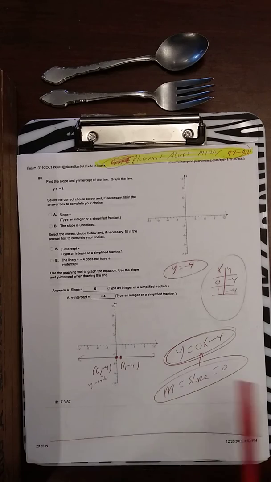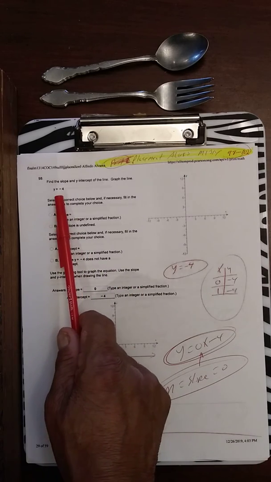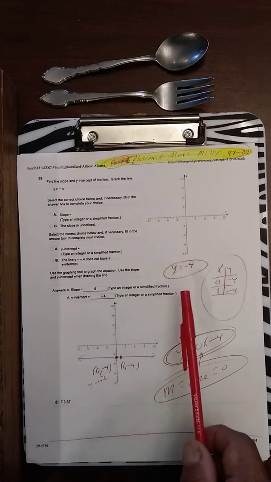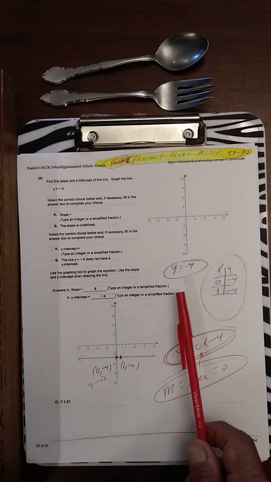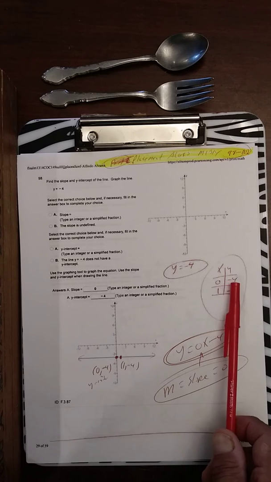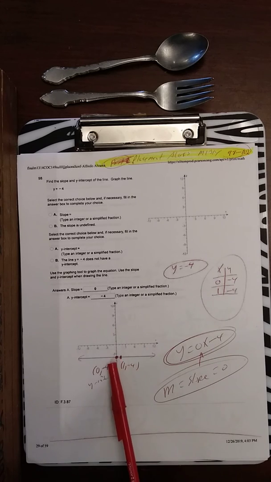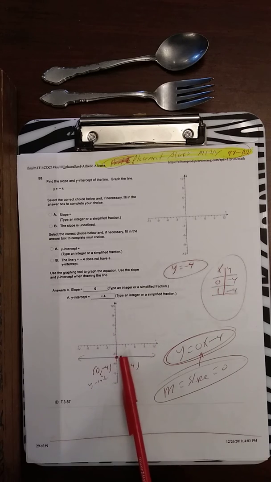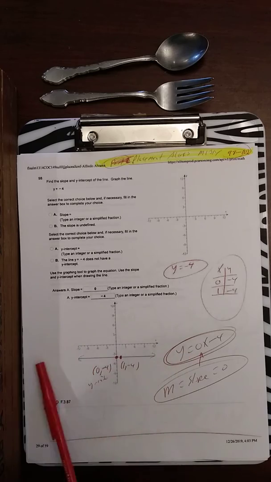Continue on. How do you graph this one? Y equals negative 4. Well, y equals negative 4, always negative 4. Put 0 there, put a 1 there. So y is always negative 4. So now I have 0, negative 4, and we have 1 and negative 4. Put two little dots right there. Connect the dots. There it is. This is a line going this way, horizontal.